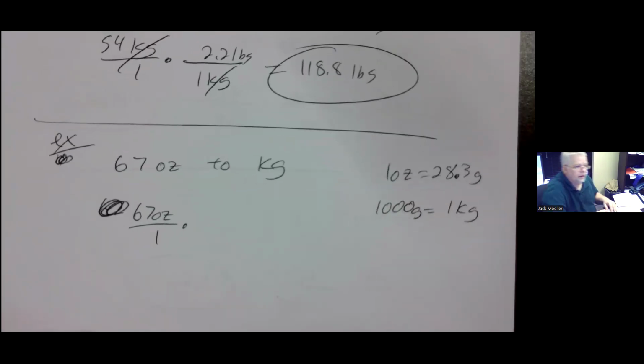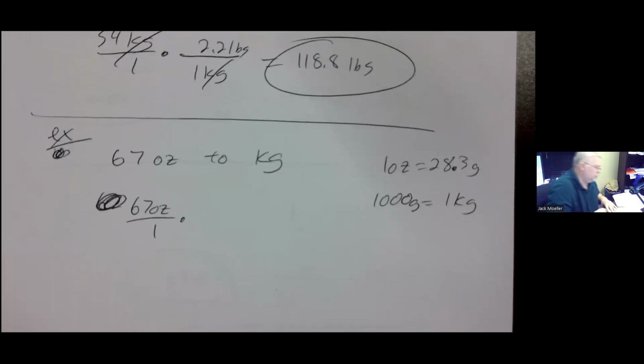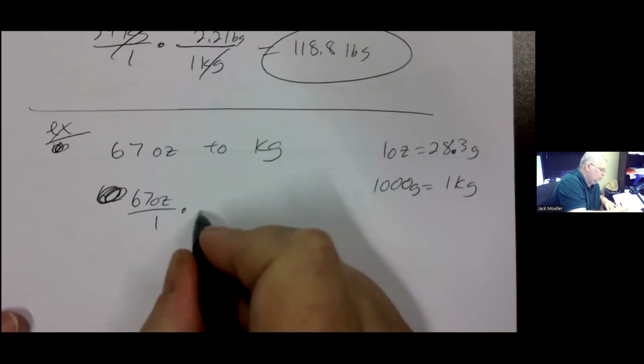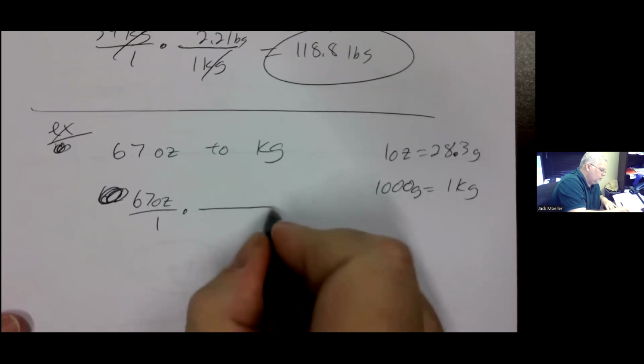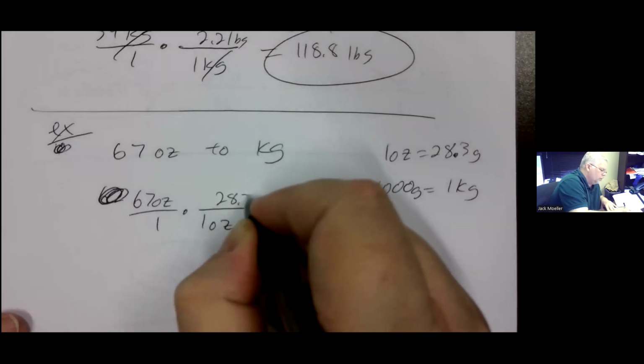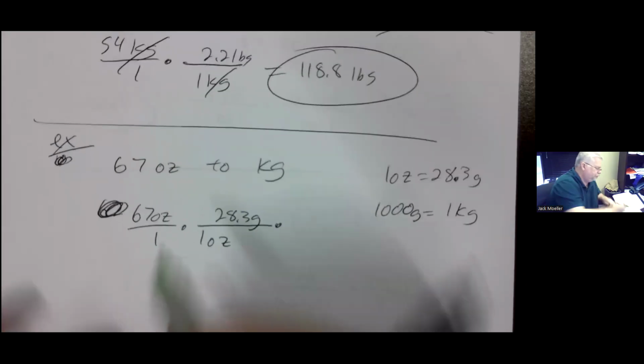K means the 1,000 of the smaller unit. So now we can set up a problem. And so 1 ounce is 28.3 grams. So the ounces cancel.